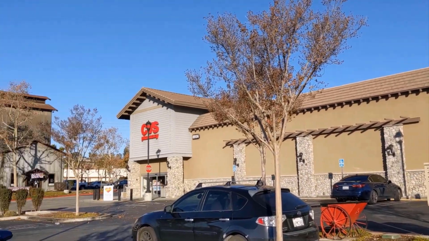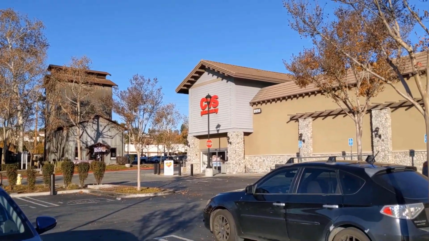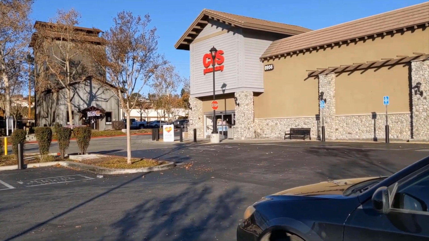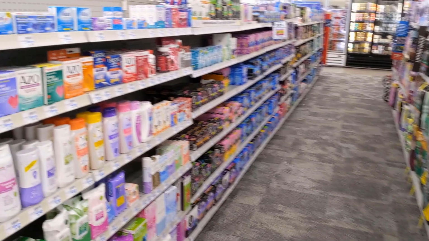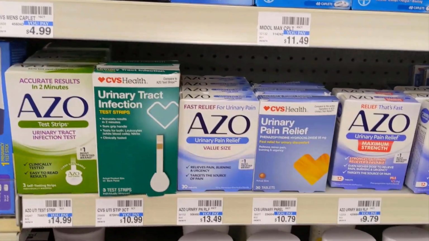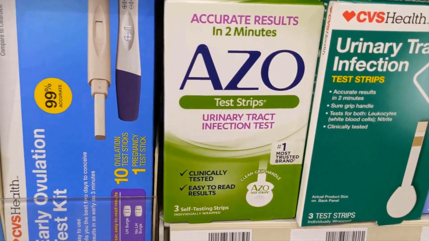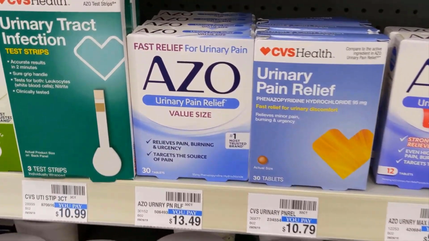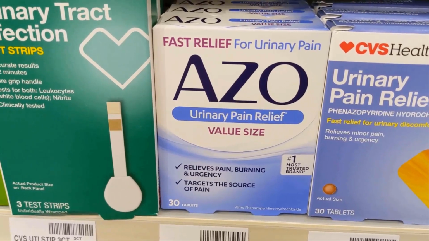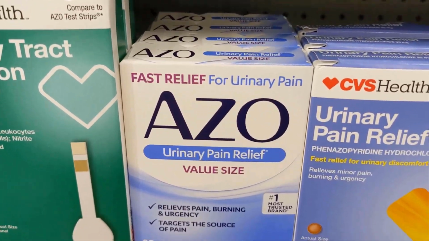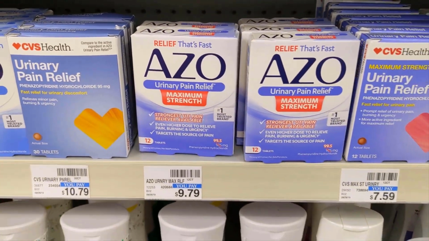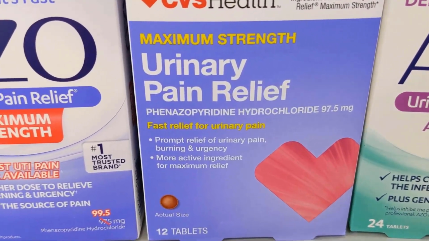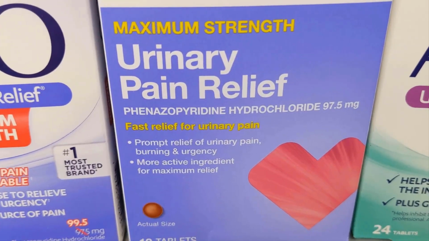Okay, I'm here at my local CVS. Let's see where the pharmacy is. Okay, let's see. Here are the AZO products. There's one for urinary tract infection test. There's one for urinary pain relief. The urinary pain relief has phenazopyridine in it.